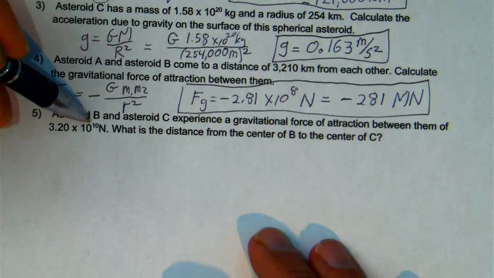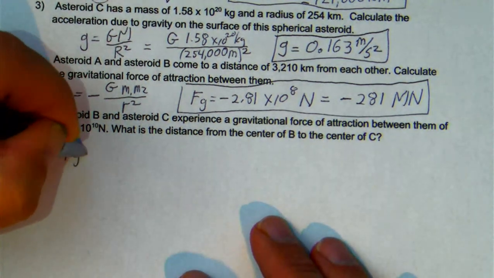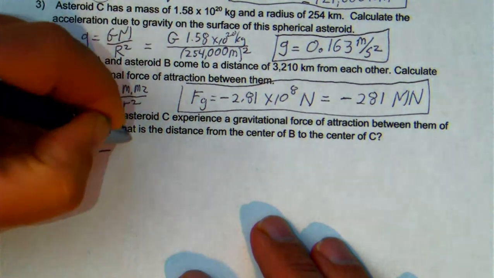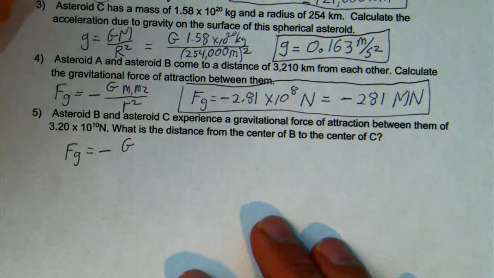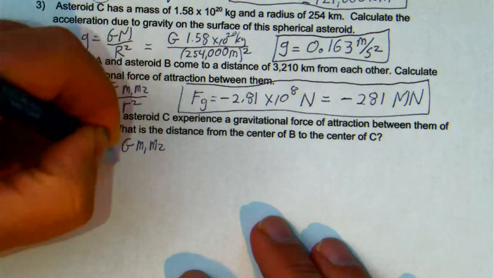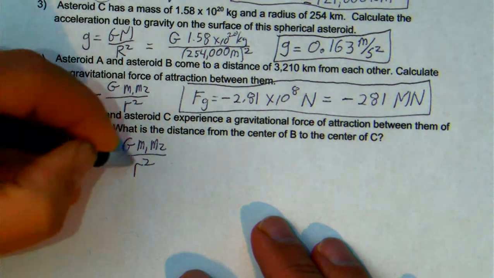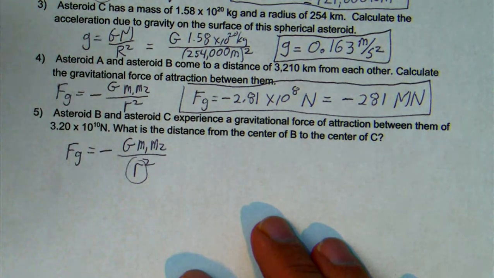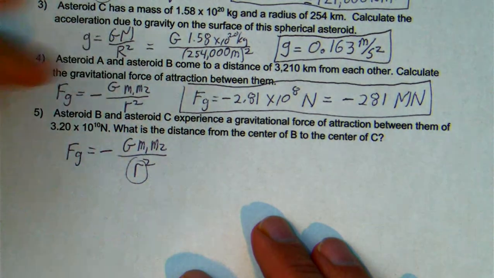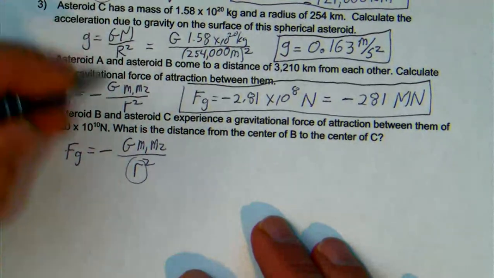Right. Number 5. Asteroid B and asteroid C experience a gravitational force of attraction between them of 3.20 times 10 to the 10th power newtons. What is the distance from the center of B to the center of C? Newton's law of universal gravitation says the attractive force between two objects is equal to the product of the universal gravitational constant, capital G, times mass 1 times mass 2 divided by the distance from the center of one object to the center of the second object squared. In this case, we want to rearrange the equation to solve for r, multiplying both sides by r squared, dividing both sides by the force of gravity, then taking the square root of both sides.